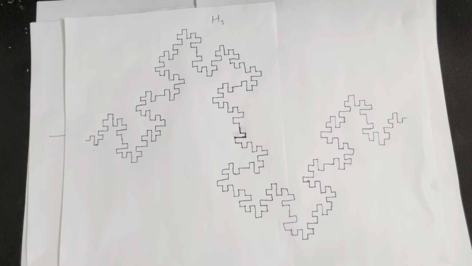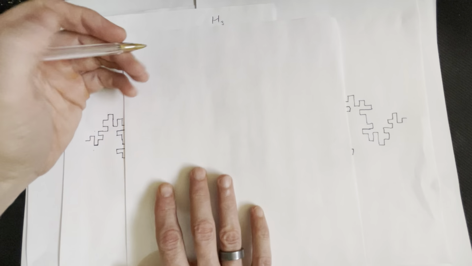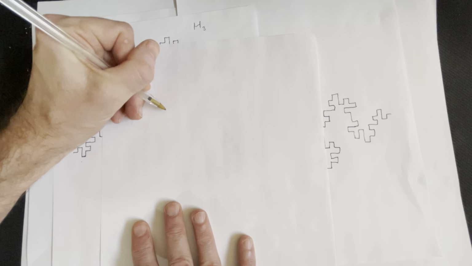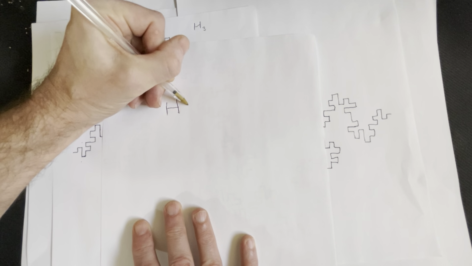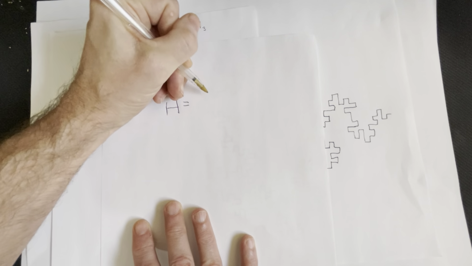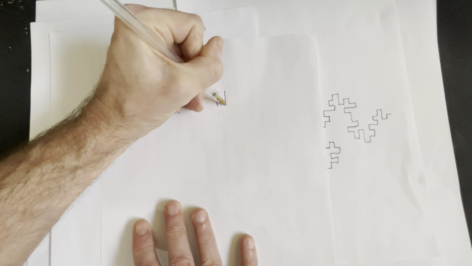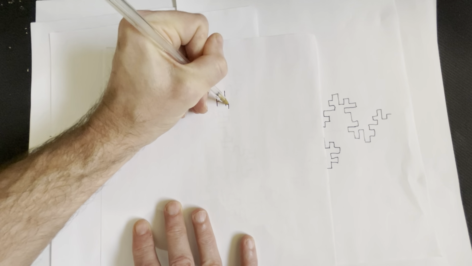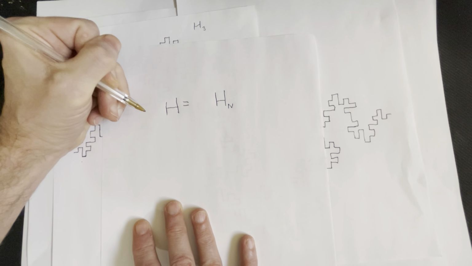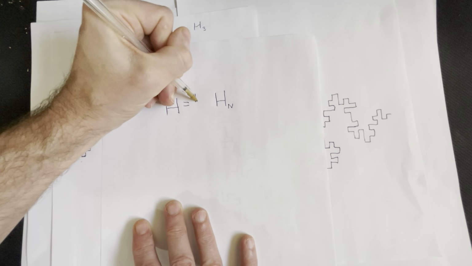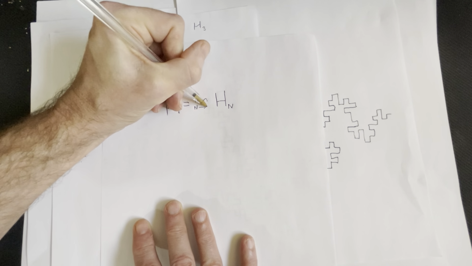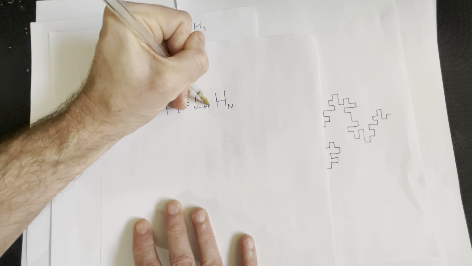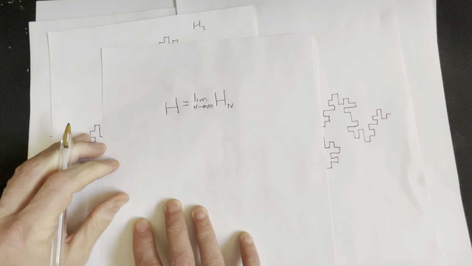And once you have that idea, then you make this definition. We say that H is the object that you get if you keep looking at what happens to each stage as the number of stages goes to infinity. For the 341 students who have had calculus, or the 240 students that have calculus, this notation looks familiar.